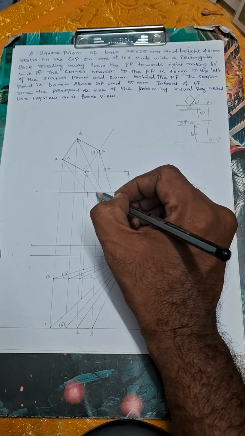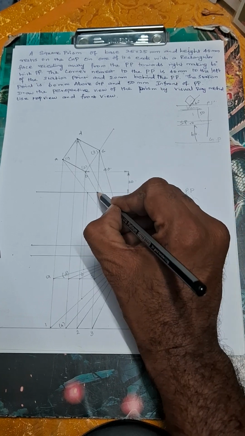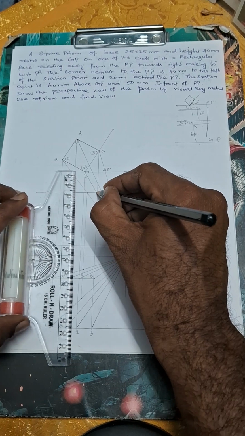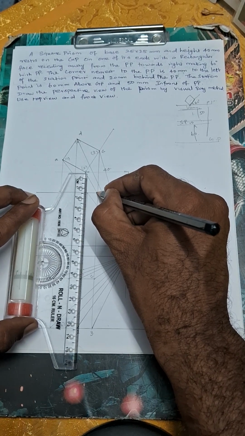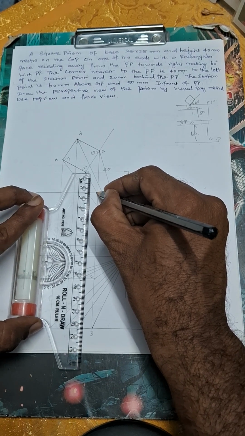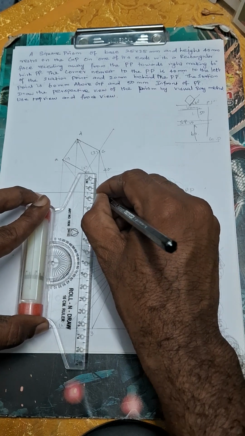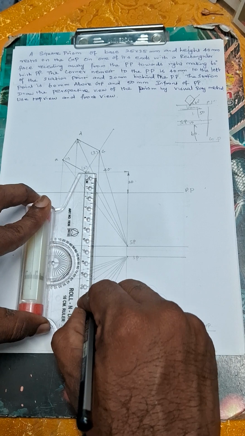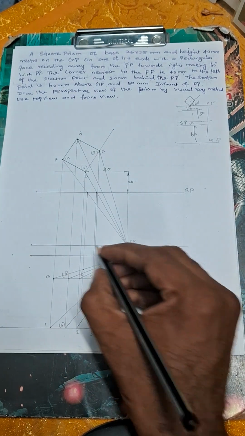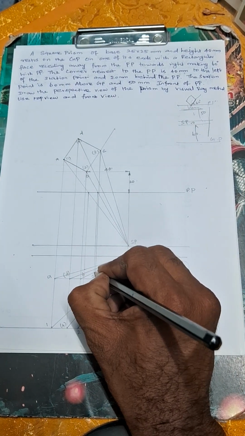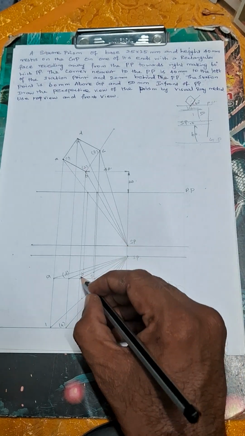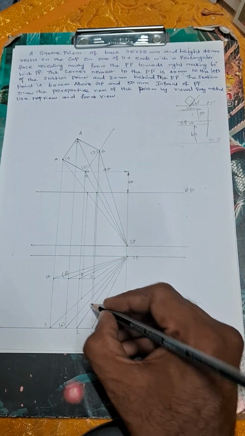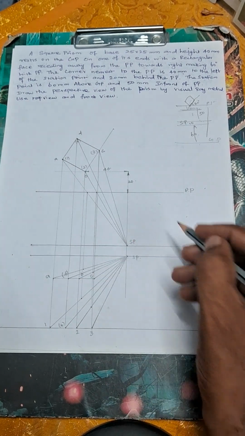Similarly from the B இங்கே கிடைக்குதுன்னா இந்த point, from the B I'm just projecting the line, and this is my B, right? இங்கே B line, இங்கே second line 2, right?